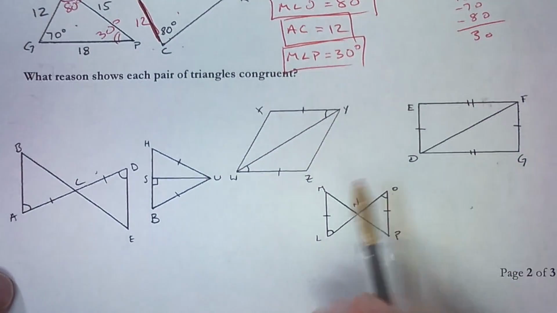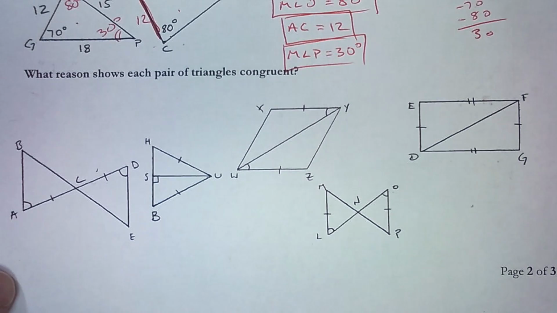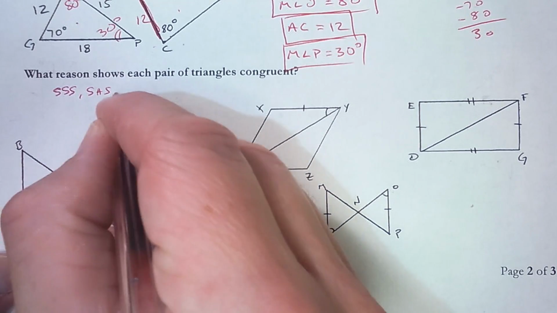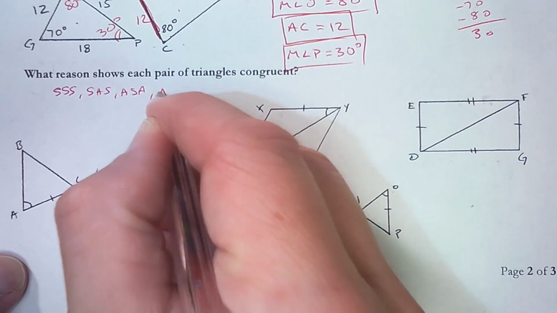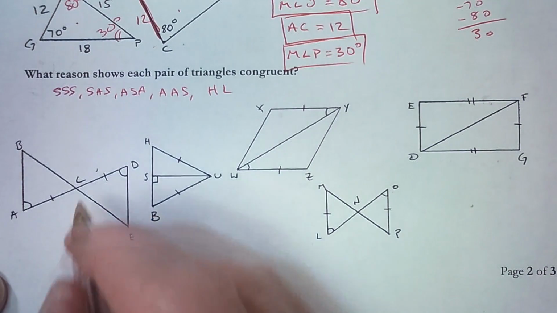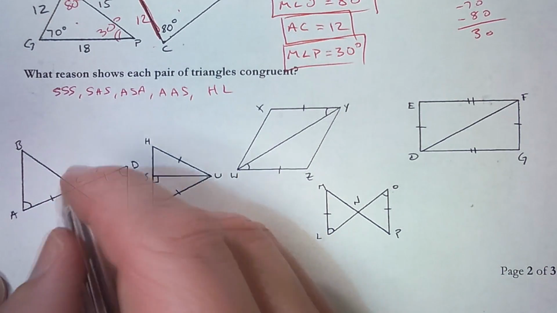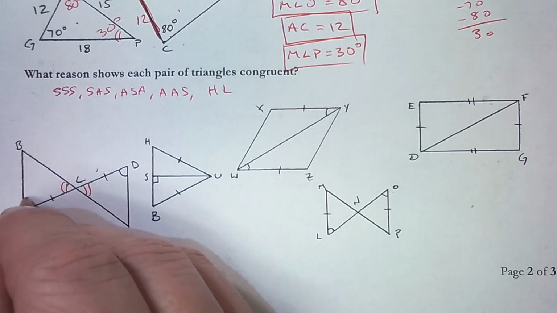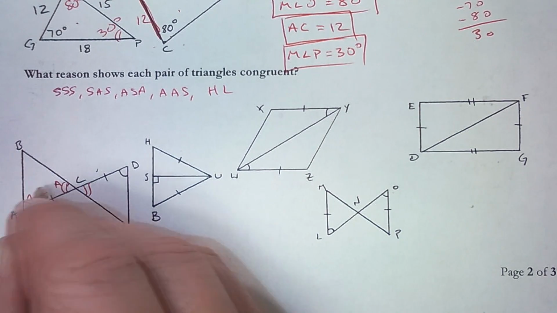Okay, now how can I show that each pair of triangles here is congruent? So what reason? It's going to be side, side, side, side, angle, side, angle, side, angle, angle, angle, side, or hypotenuse, leg. So here I have a pair of vertical angles. They are congruent, and that gives me angle, side, angle.